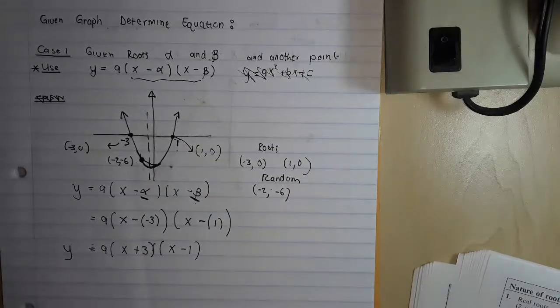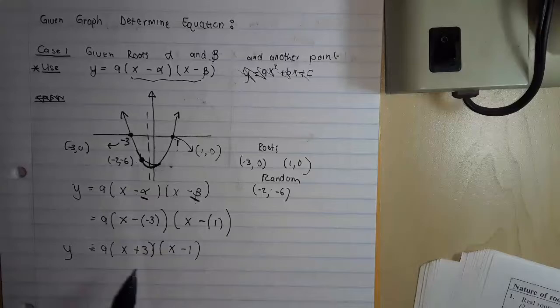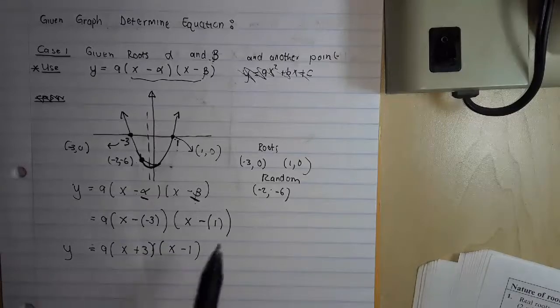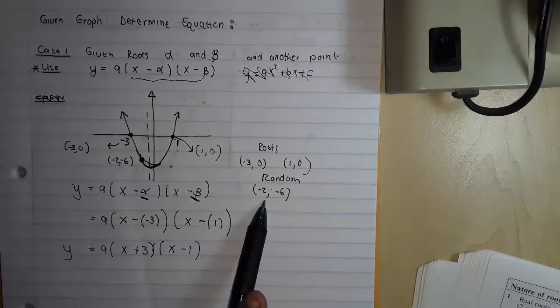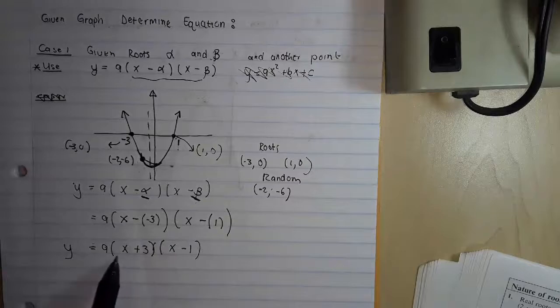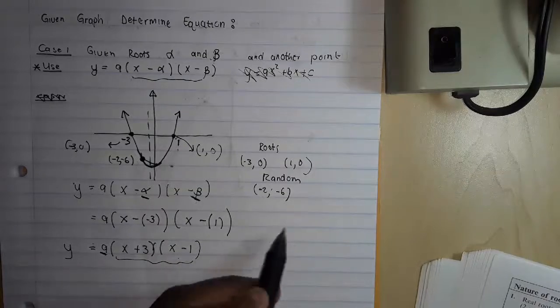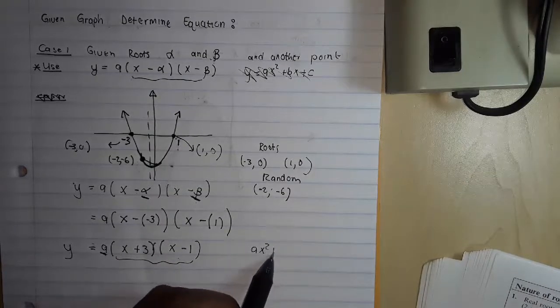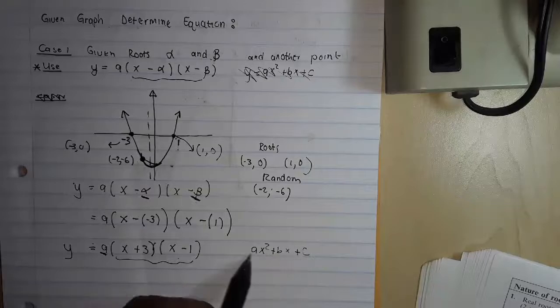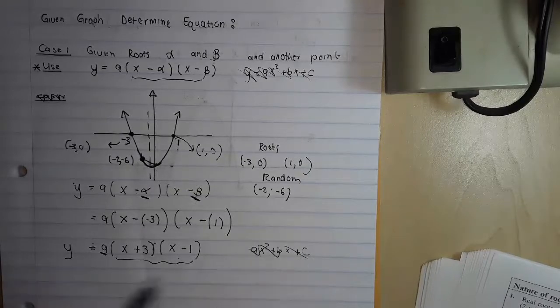And the next thing that you do is you use your given coordinate to determine, because you notice now we have this already, but the only thing we need is to determine what this a value is. And if we're able to determine that, we should be able now to distribute this and write the equation in the form of ax squared plus bx plus c, right? So now let's do this.